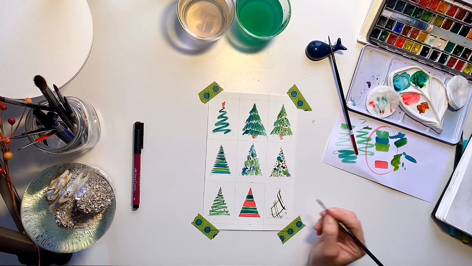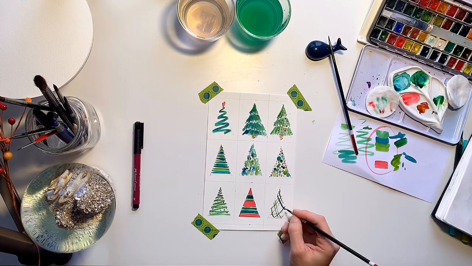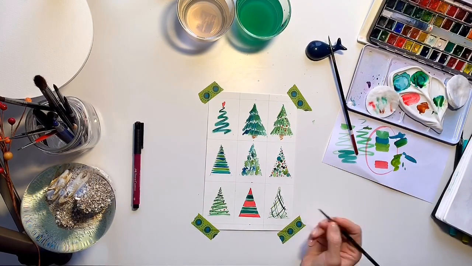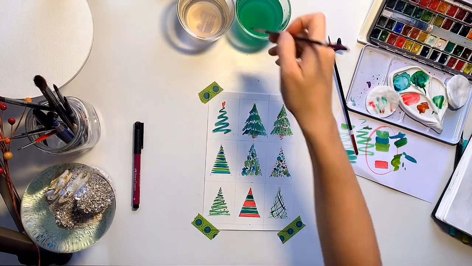This way, any item can be styled. This is quite an exciting and simple activity, and you can do it with children.